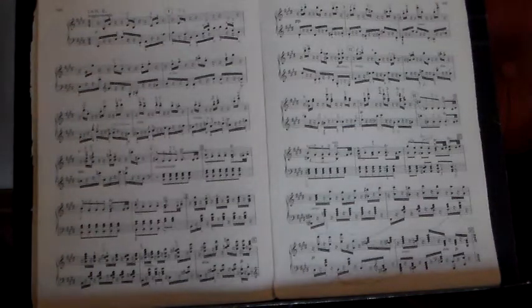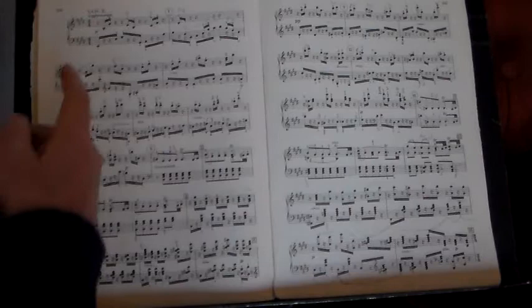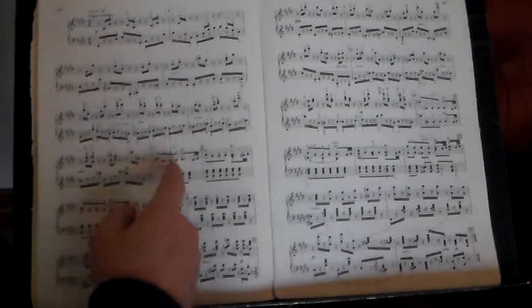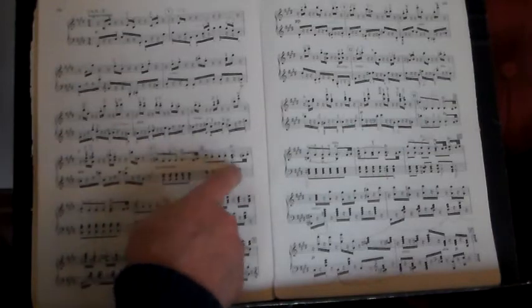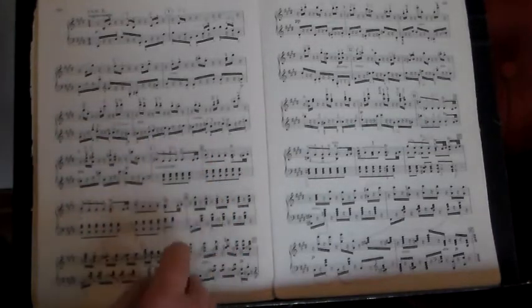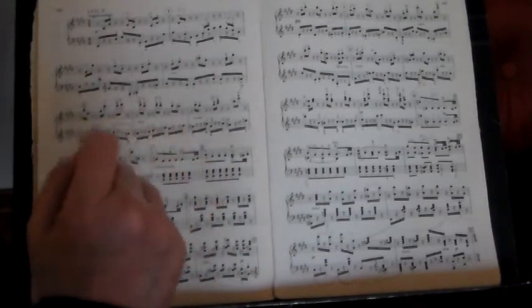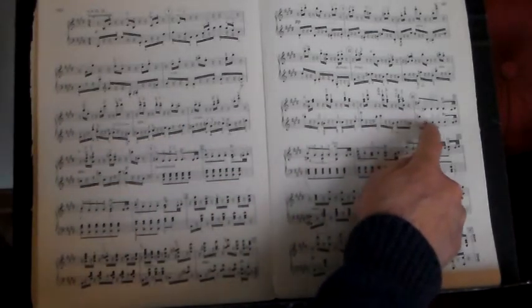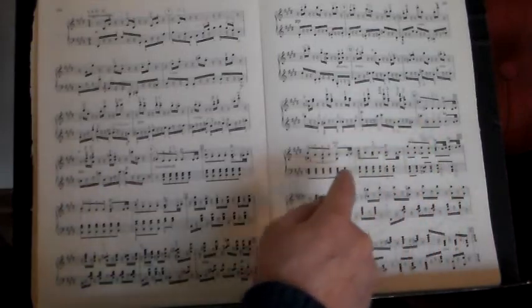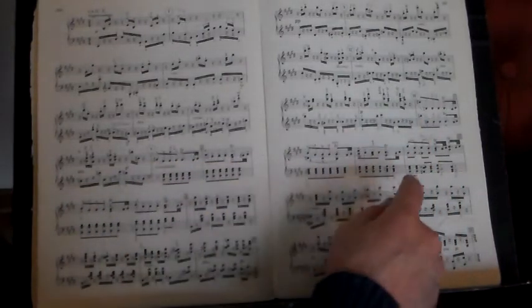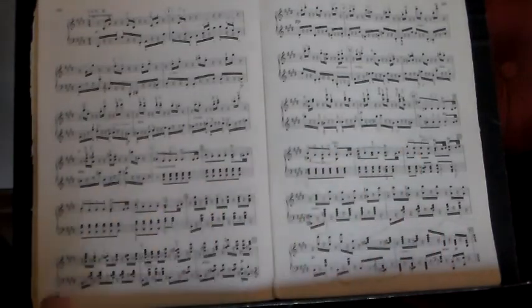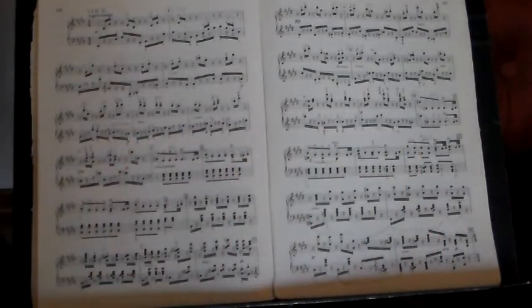All right, so that falling third idea, it's present there, but you really hear it in the variation, the written out repeat in this. And also the repeated note idea is really worked with there as well, falling third and so forth. So you see that as something that is used consistently.